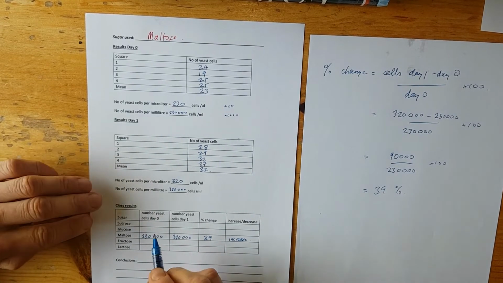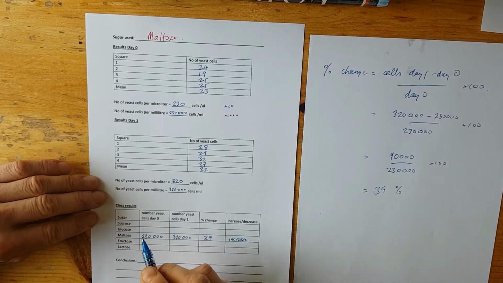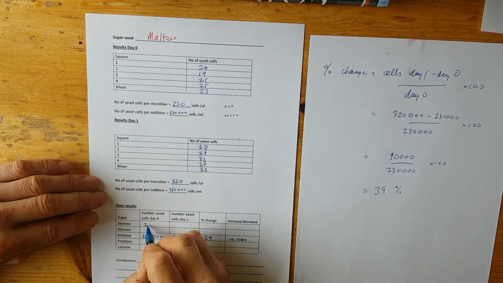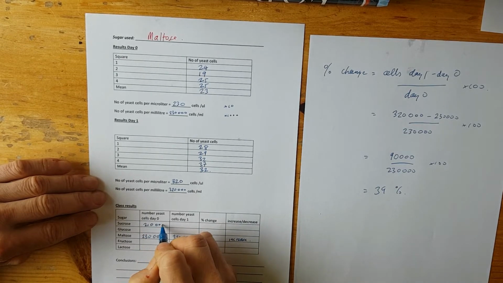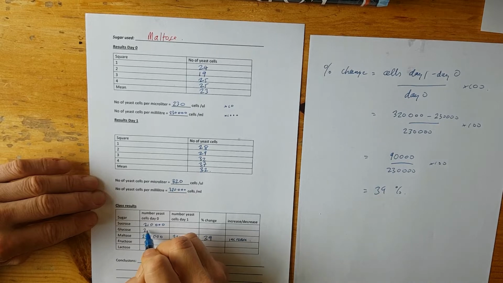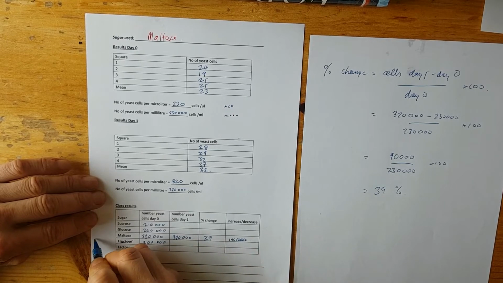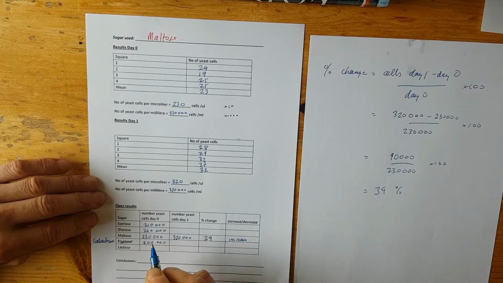And I've already done the other counts, so I can put those in here. For sucrose, 210,000, 260,000, 200,000, and that was galactose.